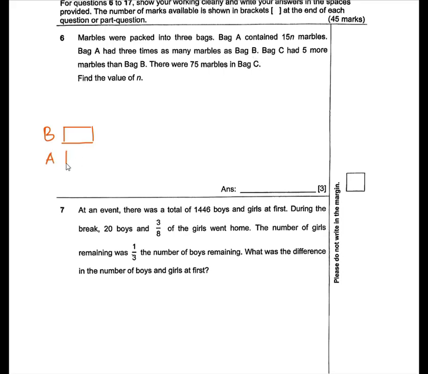So let me put A has 3 such units here. All these are identical sized units. And let me see about bag C. Bag C has 5 more marbles than bag B. So whatever bag B has, plus 5. This is 5 here. It doesn't matter how long I draw it, I just need to know this is 5.